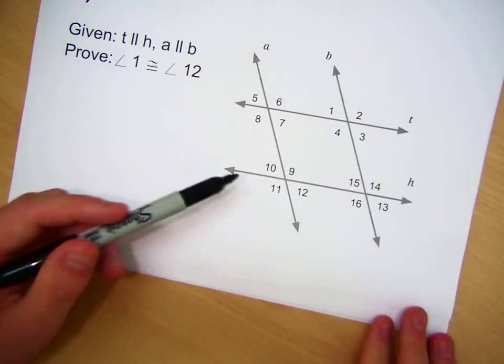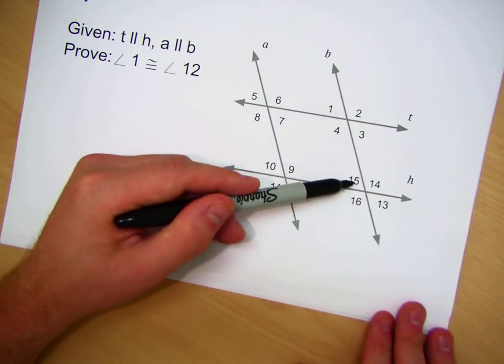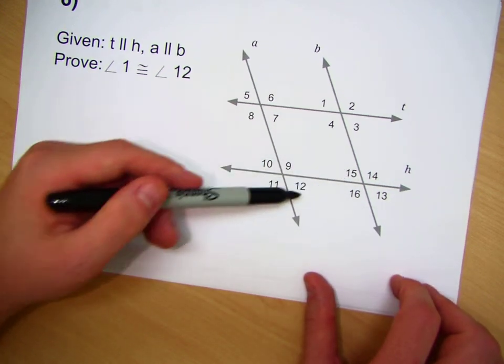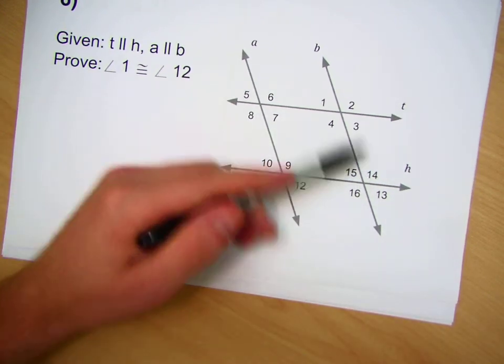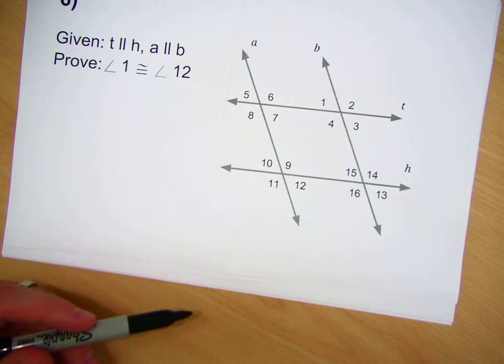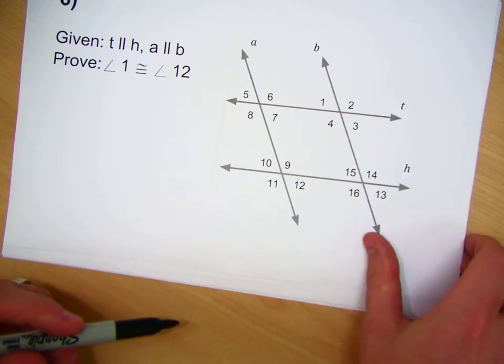You could have gone another route here and said maybe 1 is the same as 15 because of corresponding, and then 15 and 12 are alternate interior. Either one would be fine, and there are other techniques as well you could use to prove this. But I'm going to choose that route here today.